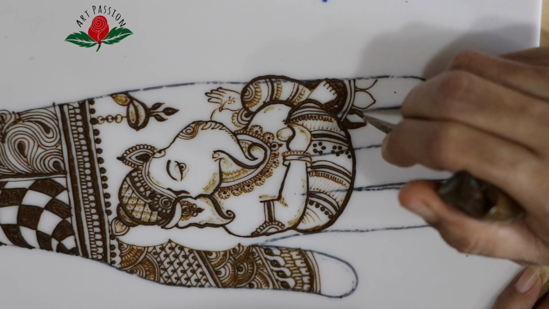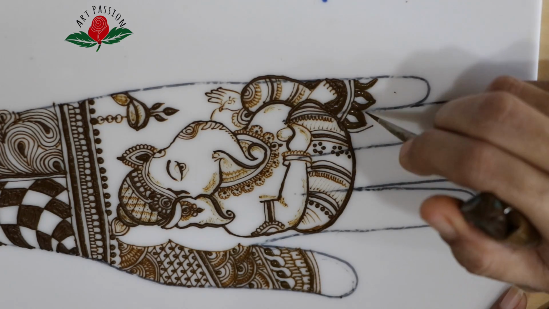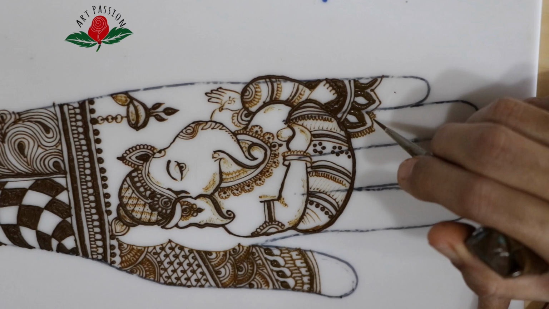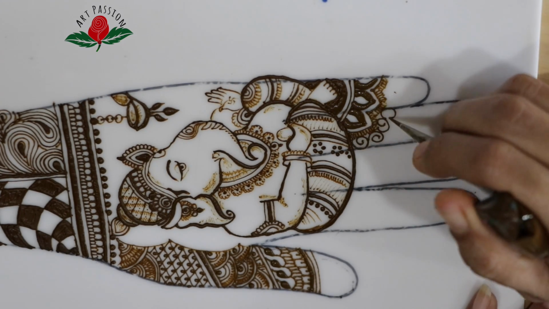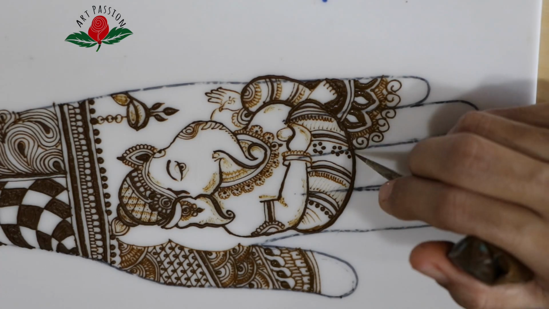So for those people who are asking me how to remember designs, how to come up with designs, I have this guideline. The way we are practicing design, you have to practice and prepare your design.